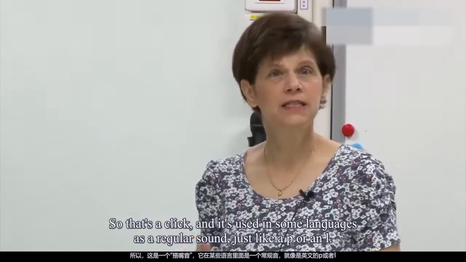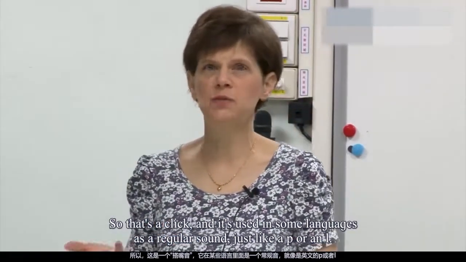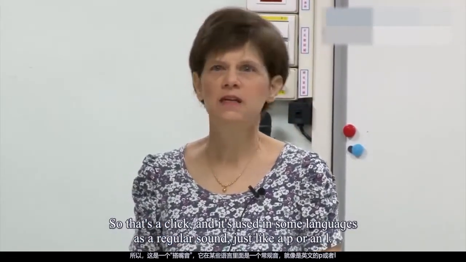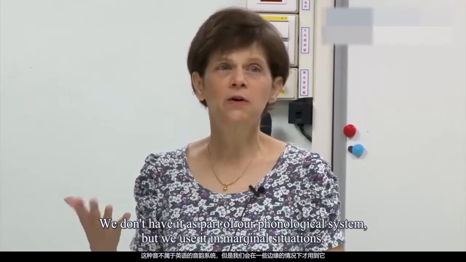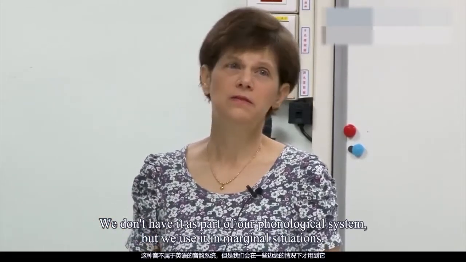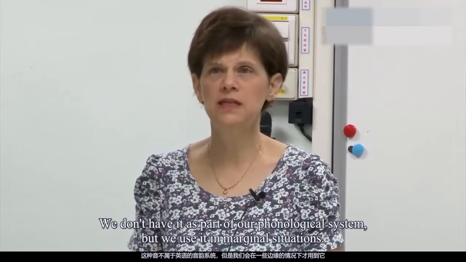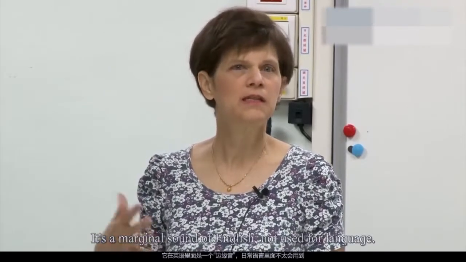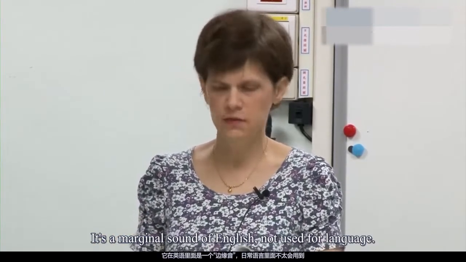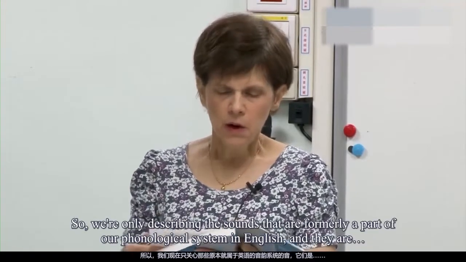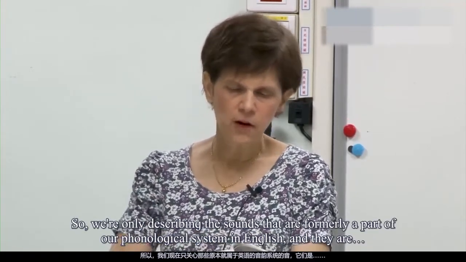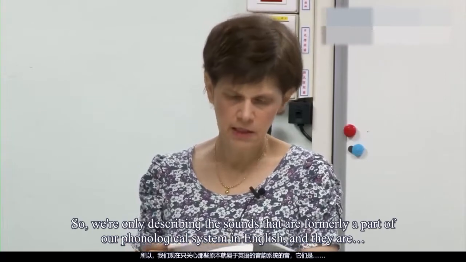So that's a click, and it's used in some languages as a regular sound, just like a P or an L. We don't have it as part of our phonological system, but we use it in marginal situations. It's a marginal sound of English, not used for language. So we're only describing the sounds that are formally a part of our phonological system in English, and they are.